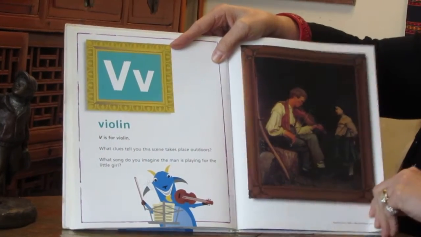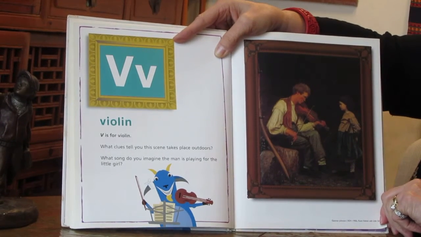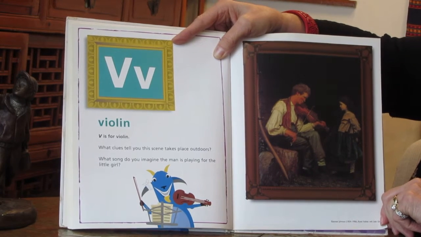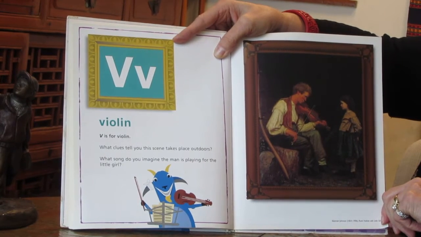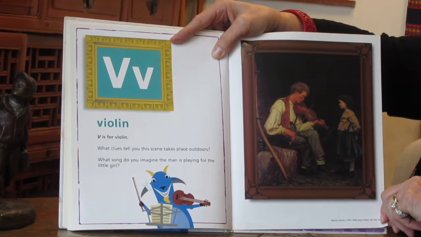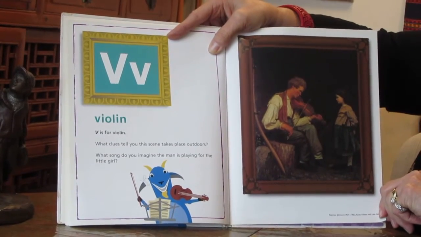V. Violin. V is for violin. What clues tell you this scene takes place outdoors? What song can you imagine the man is playing for the little girl on the violin?